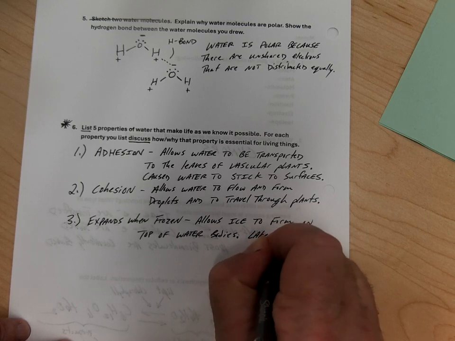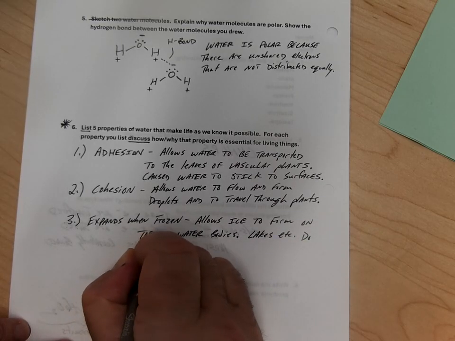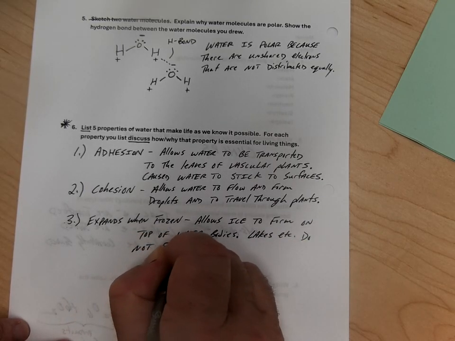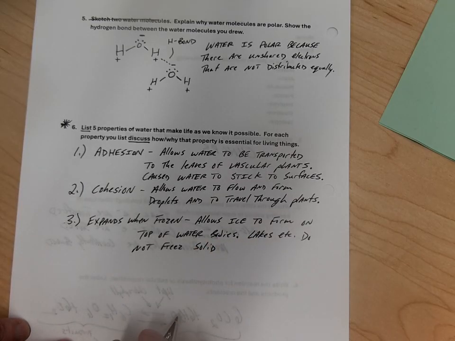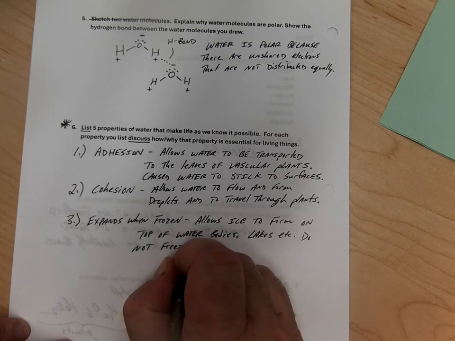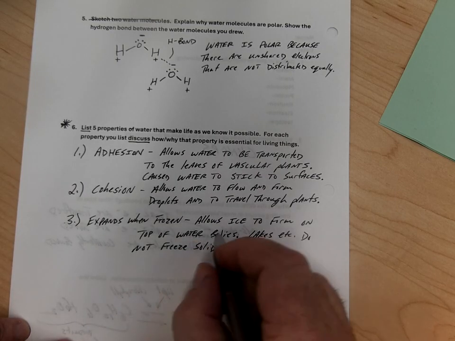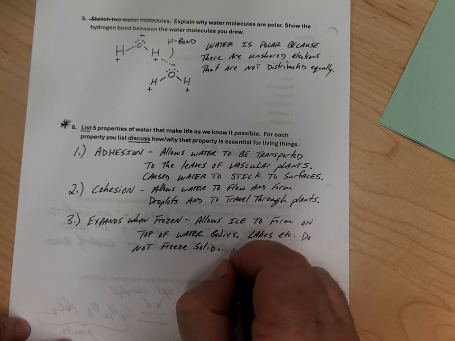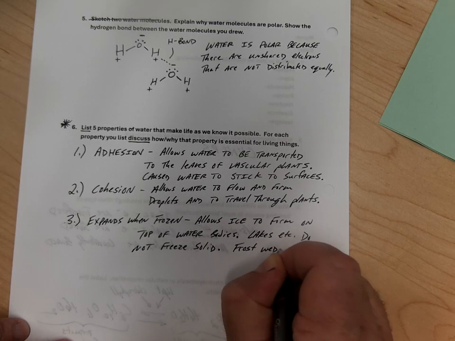lakes, etc., do not freeze solid. Unless they're really, really shallow, then they might, if the soil is also really cold underneath. But things don't freeze solid, that allows organisms to live underneath them. But also, expanding when it's freezing also leads to what we call frost wedging.